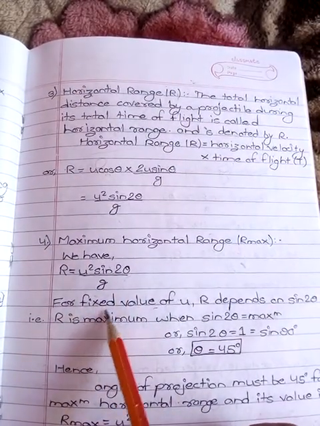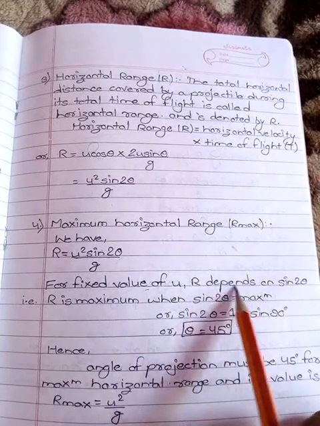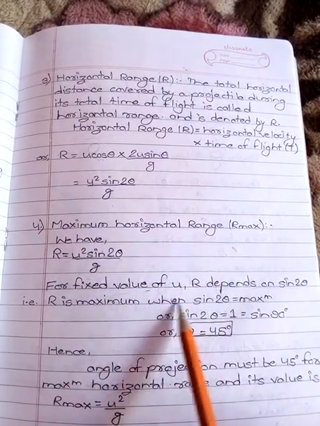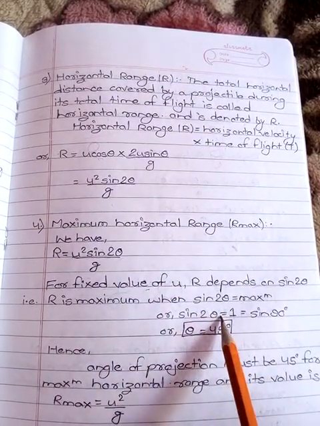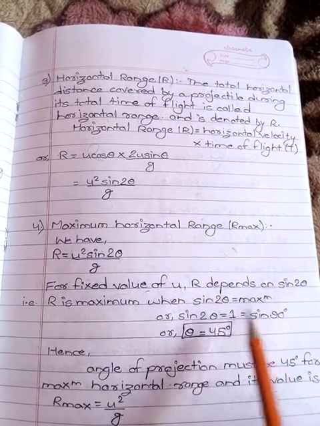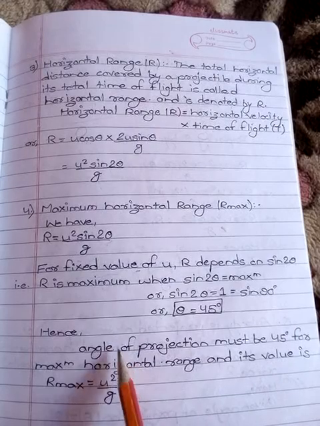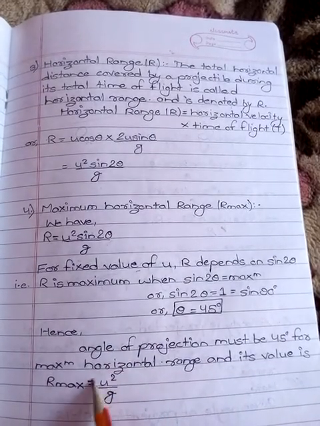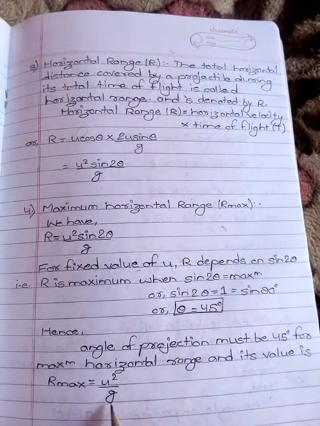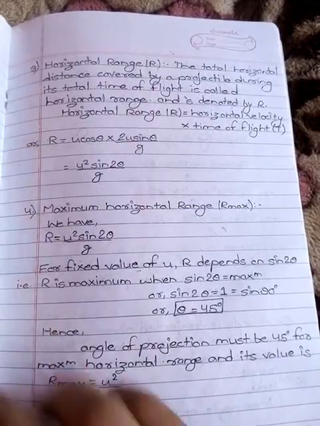For a fixed value of u, R depends on sin 2 theta. R is maximum when sin 2 theta is maximum, which is 1, that is sin 90 degrees, so theta is equal to 45 degrees. Hence the angle of projection must be 45 degrees for the maximum horizontal range, and its value R max is equal to u square upon g.